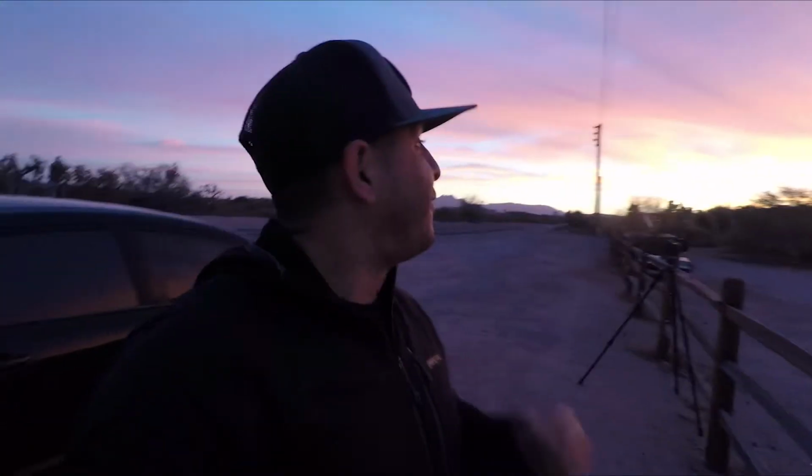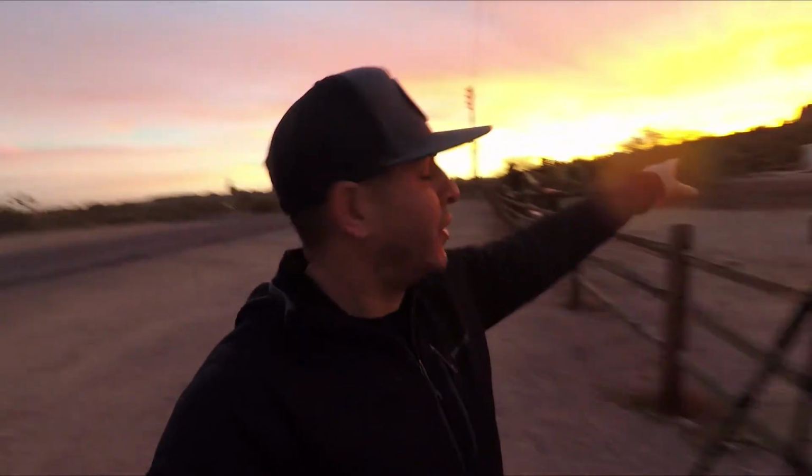Wow, look at this color. It seems like every time we've had skies like this, I haven't been able to get out. Finally, I'm out here. You can see my face is probably all red, lit up. This light is ridiculous. So I'm shooting a time lapse right now with this church and the Superstition Mountains in the background.